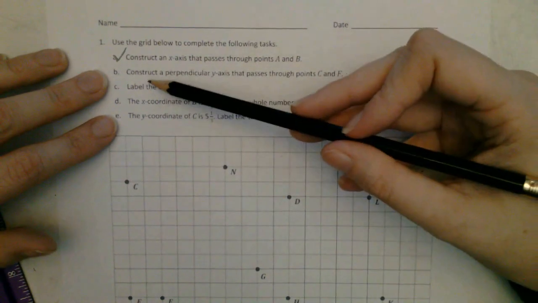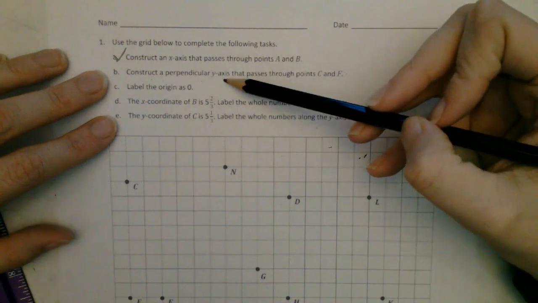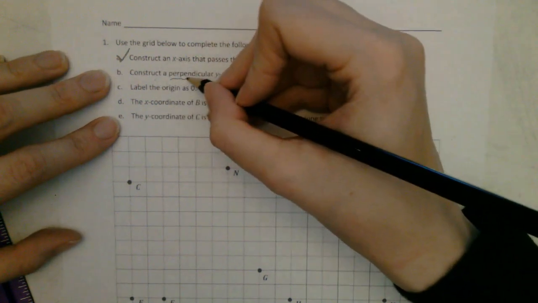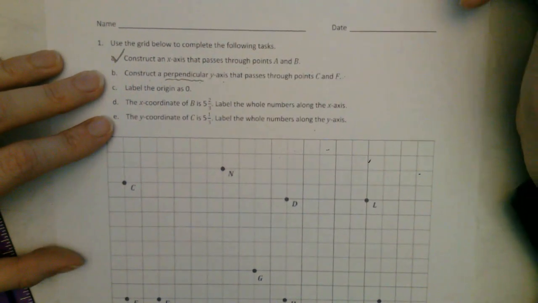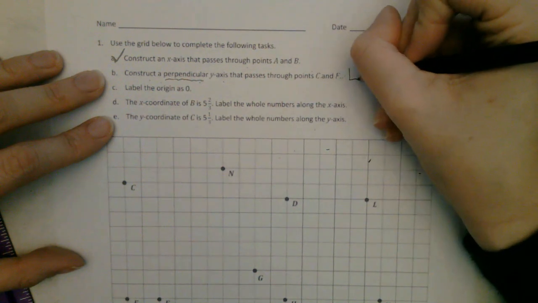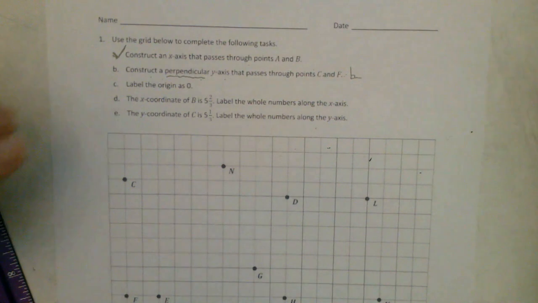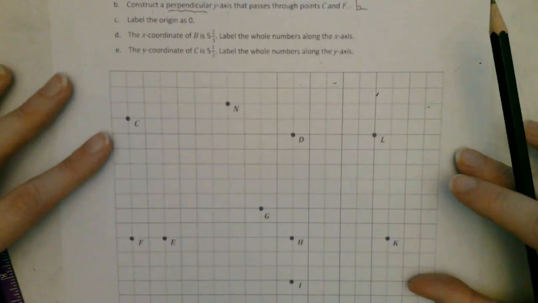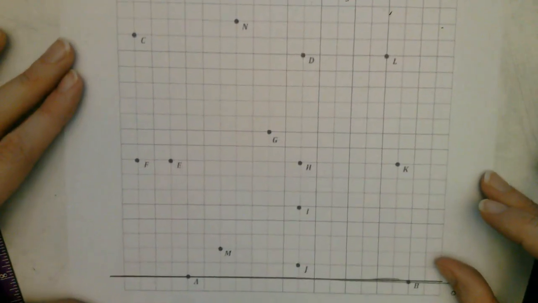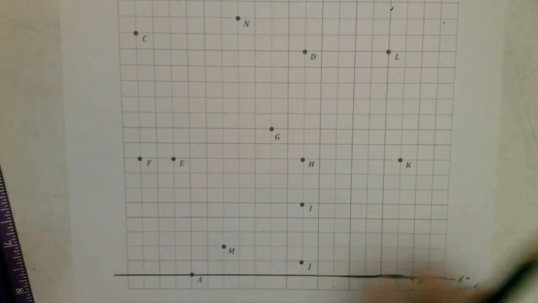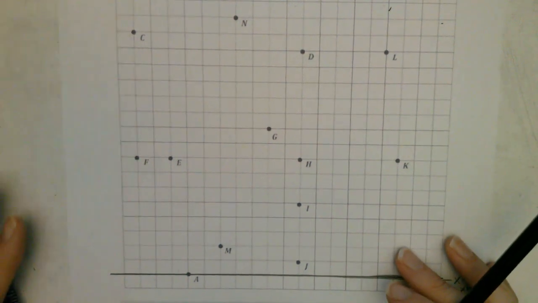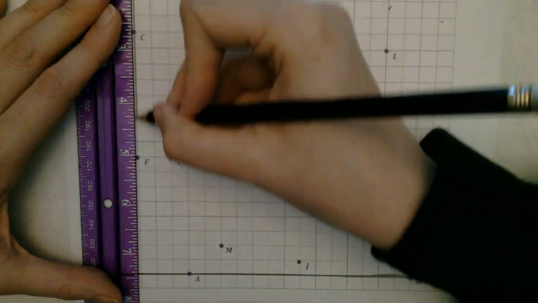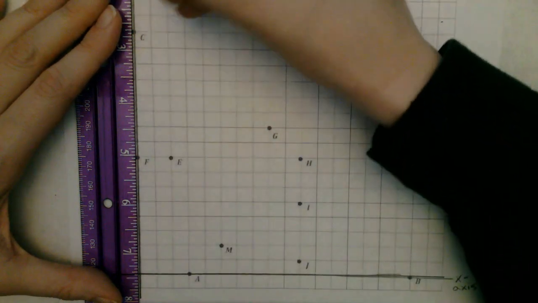Read B with me. Construct a perpendicular y-axis that passes through points C and F. We talked about perpendicular in our warm-up. I know that a perpendicular line is two lines that cross at a 90-degree angle. So we're going to need a straight line that goes through points C and F, but also intersects our line at the bottom. Let's take our ruler, points C and F are on the side of our page here, line it up and draw a line that goes through C and goes through F.